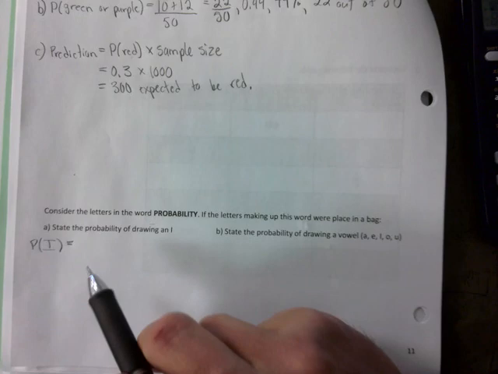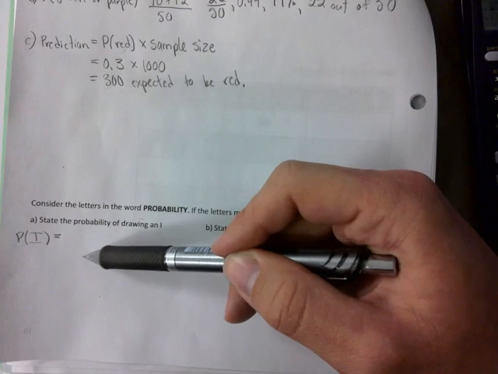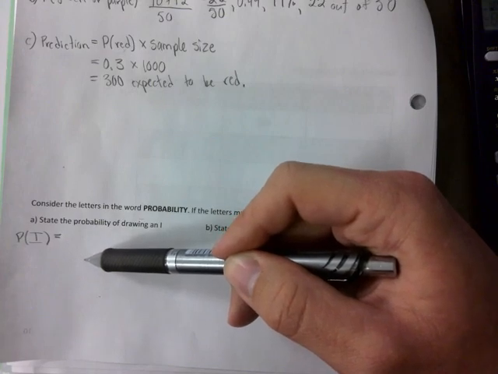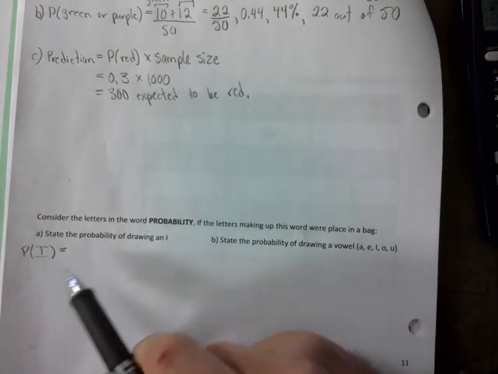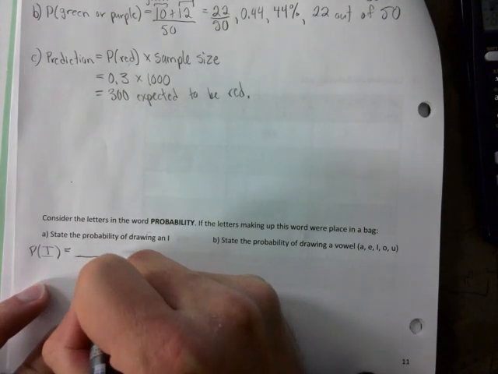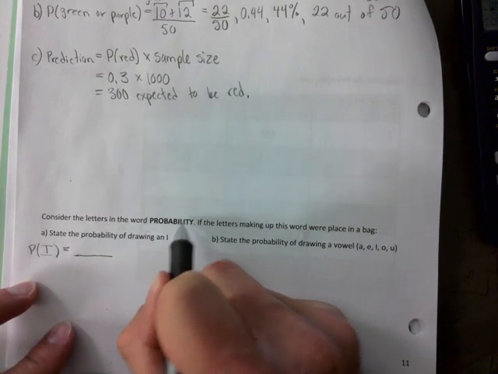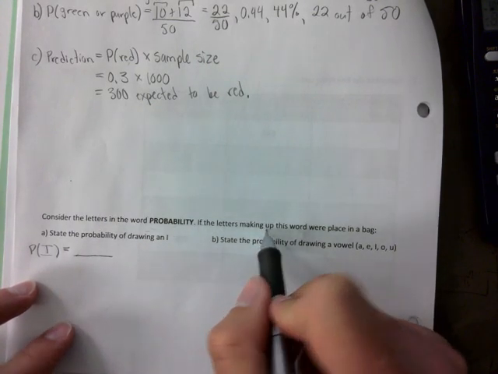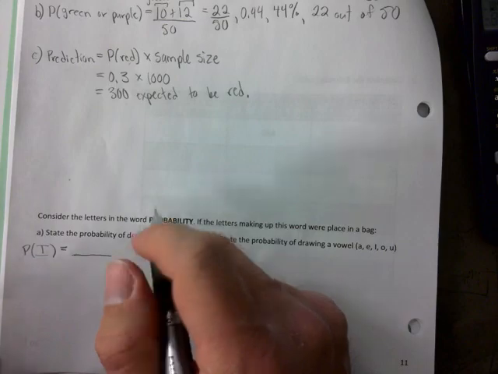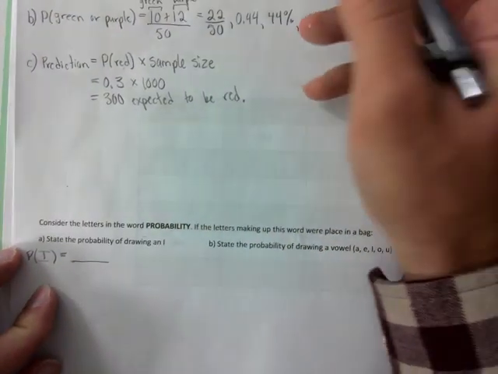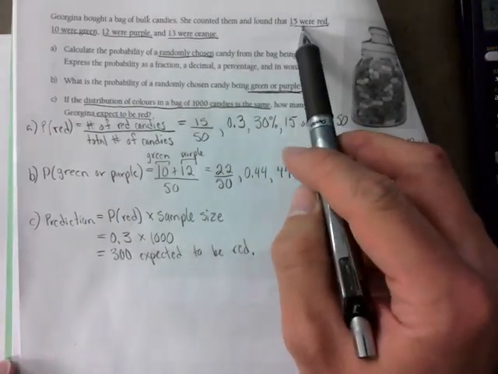So what would be the number in the numerator? What about the denominator? We're not given numbers, but if we were to place all of the letters in a bag and draw one, the number in the numerator would be the number of I's in probability, just as I was, let's say, equivalent to red. There were 15 red.